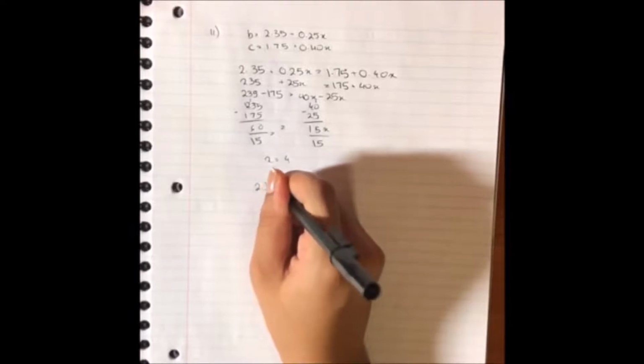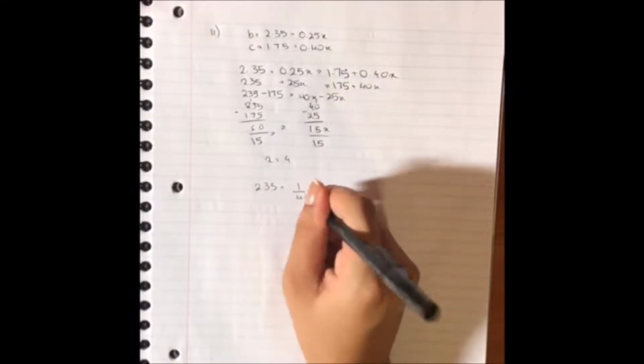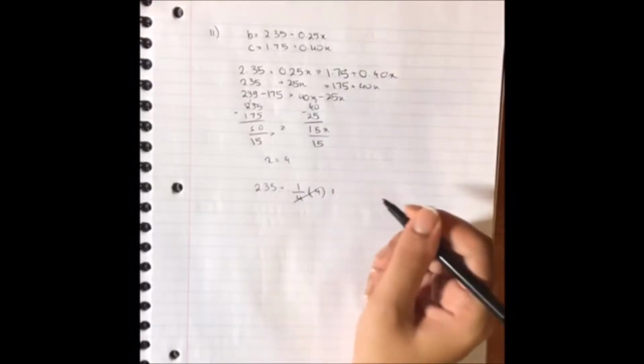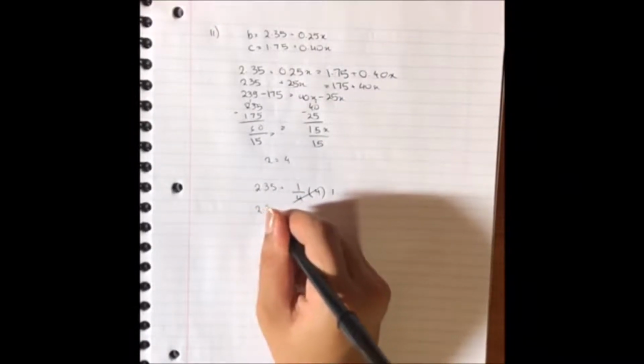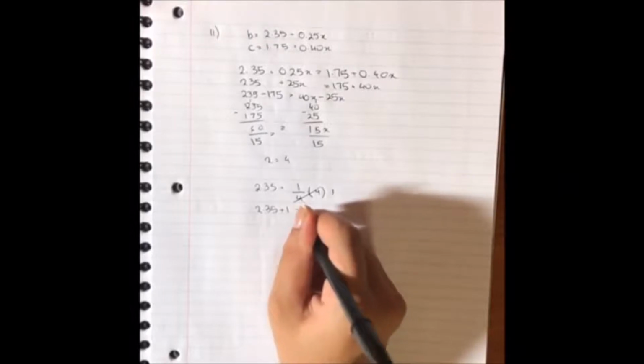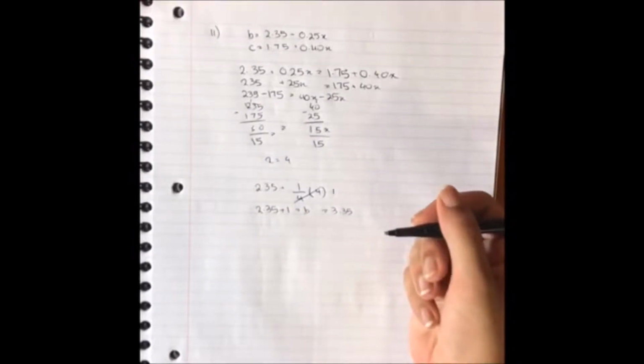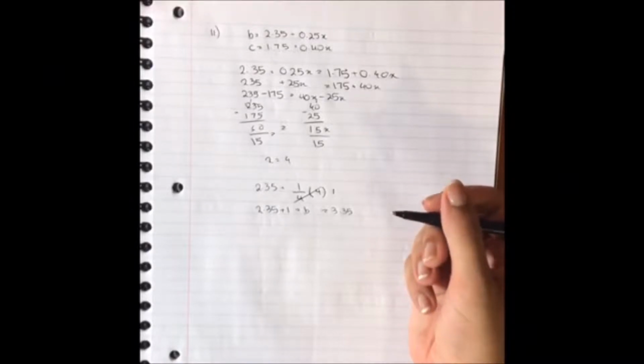So 2.35 plus 1/4 times 4, this cancels and you basically get a 1, so 2.35 plus 1 is equal to B, and that's equal to 3.35. And so this seems to match my answer choice D. So sure enough, answer choice D is the correct answer.